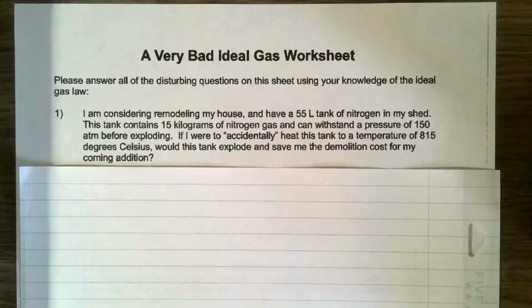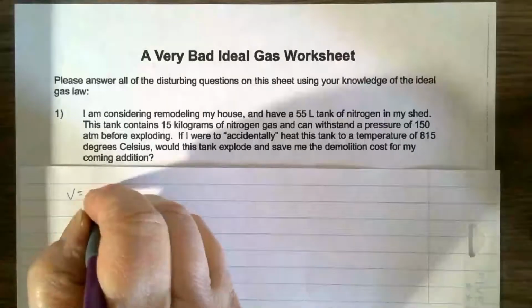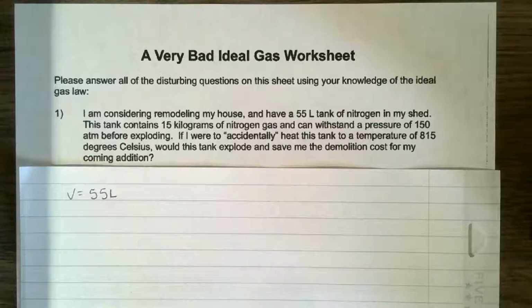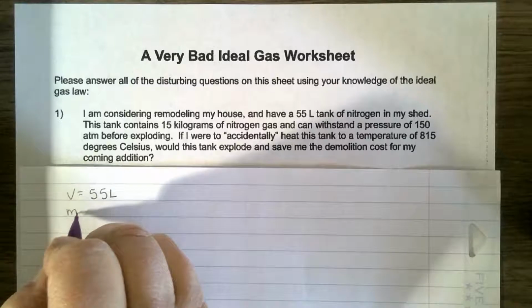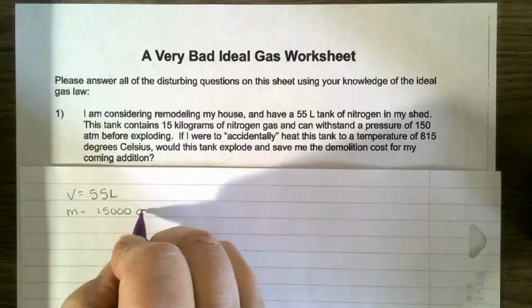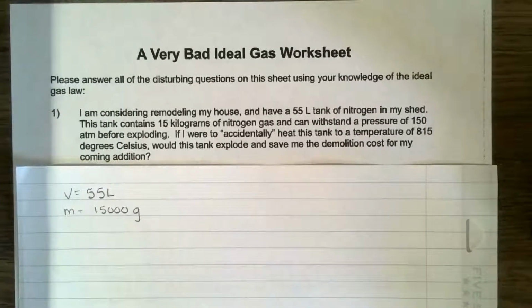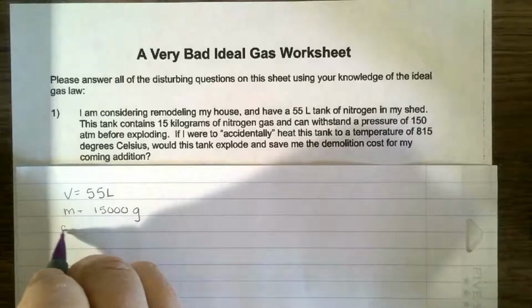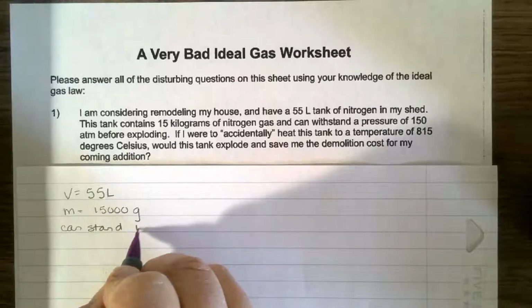So it says, I'm considering remodeling my house and I have a 55-liter tank of nitrogen in my shed. So I have a volume of 55 liters. This tank contains 15 kilograms of nitrogen gas. So it has a mass of 15,000 grams. I'm going to change that to grams right away because I know how to work with that much better. And it can withstand a pressure of 150 atmospheres before exploding. So, can stand 150 atmospheres.